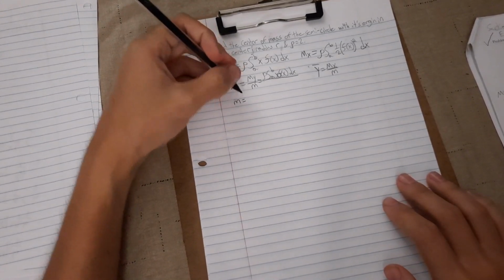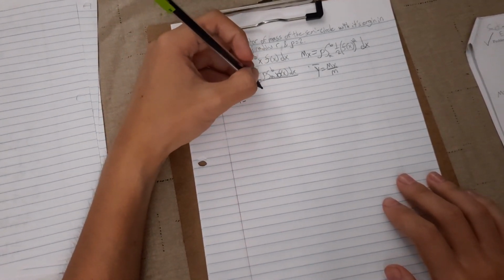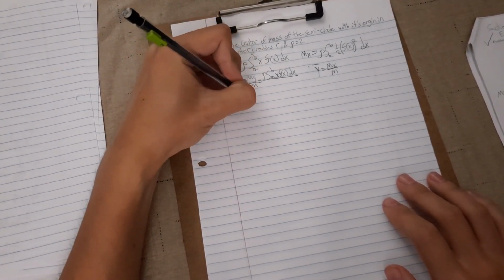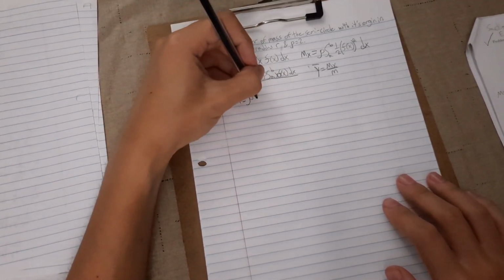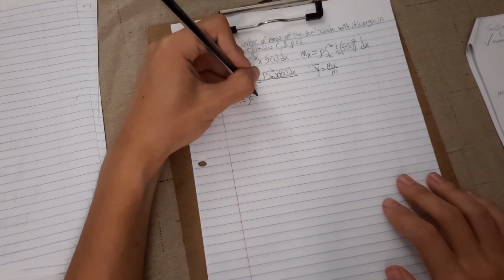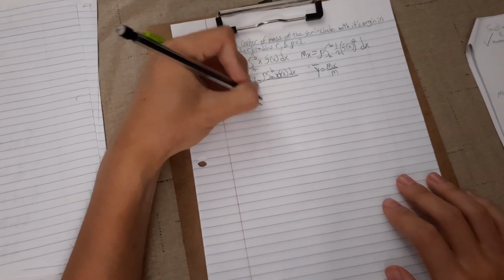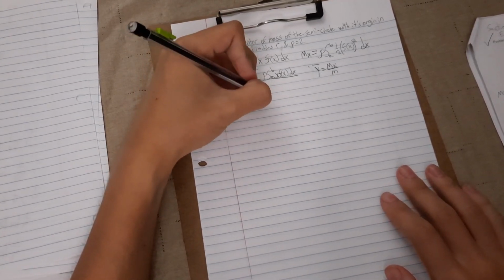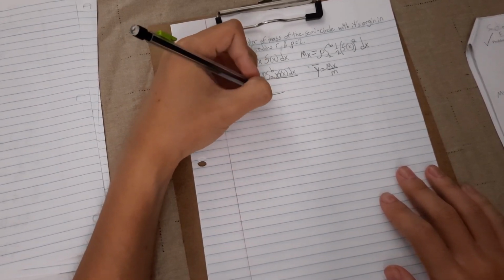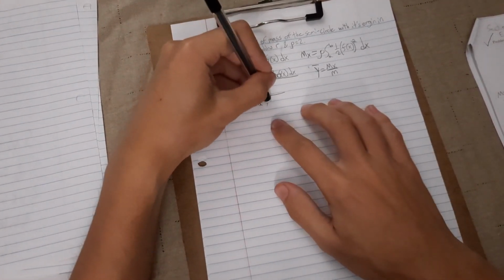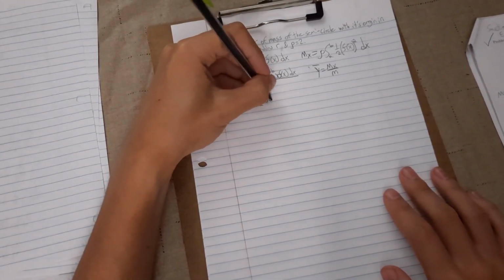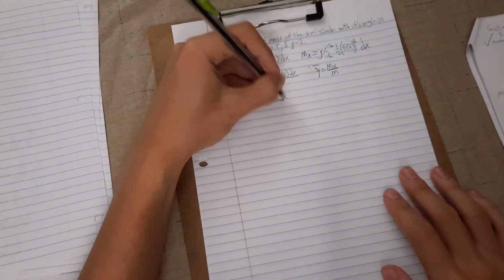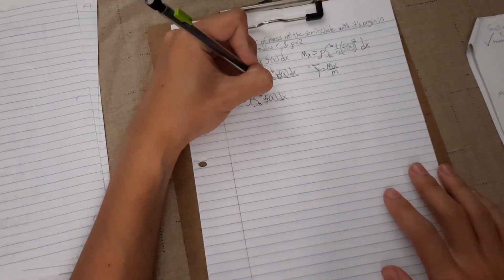Formula for mass is equal to rho integral from a to b square root, well, let's not get to that yet, f of x dx. So I'll write that down here.